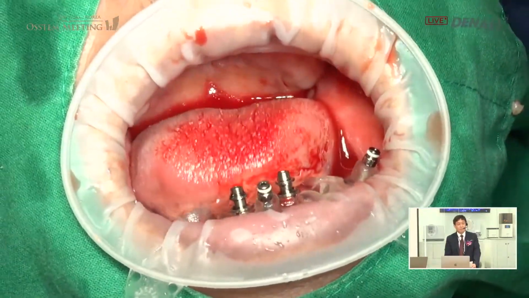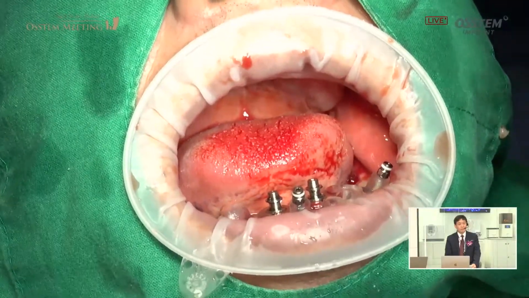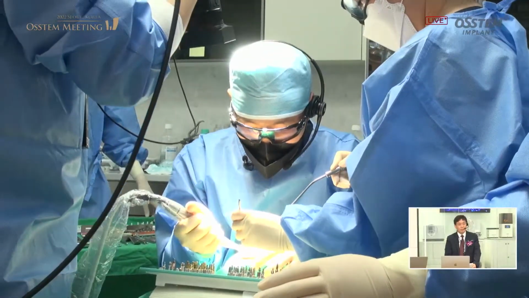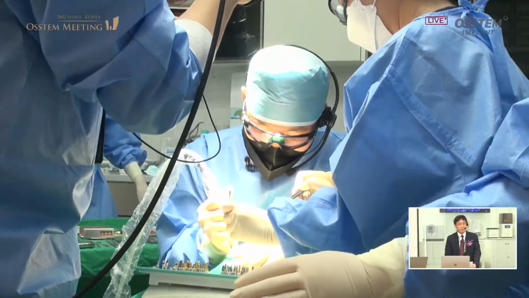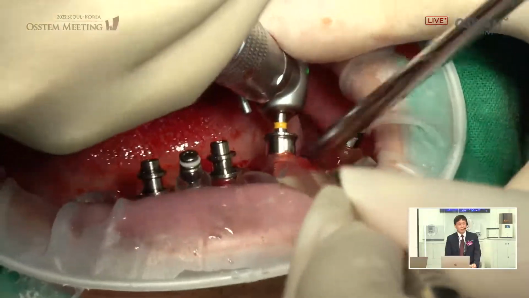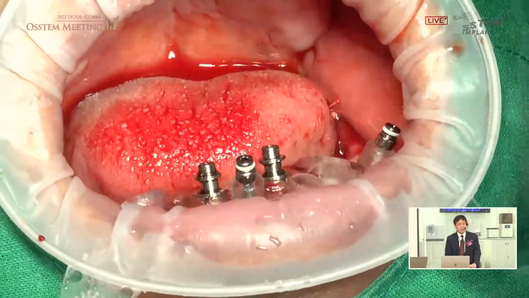What I'm using right now is a 7mm path drill. In number 35, because it's an extraction socket, the path drill is used so that the drill does not slip during preparation.